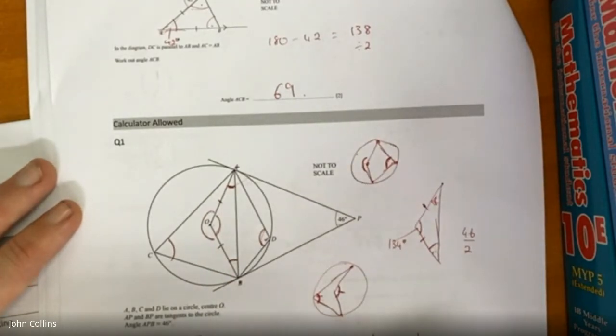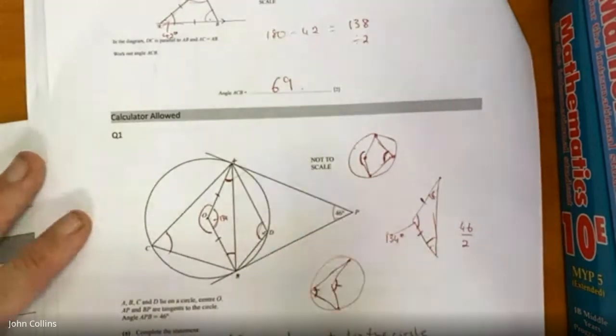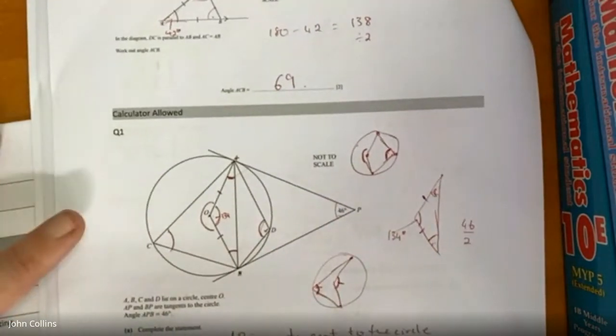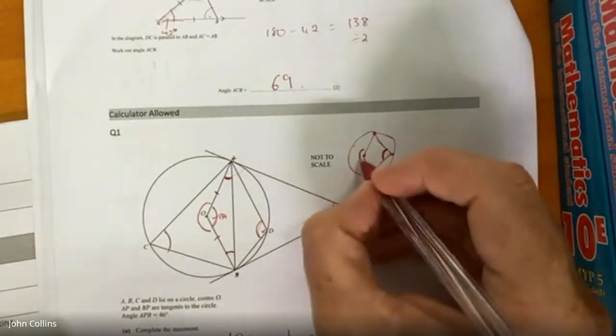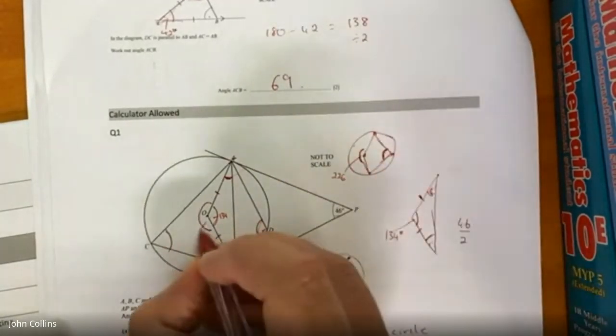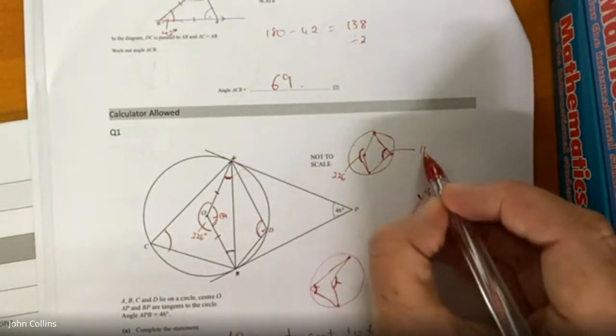So I think we know the inside is 134. On the outside then is 360 take away that. That's 226. So this one is 226, which means this one's half that. That's 113.